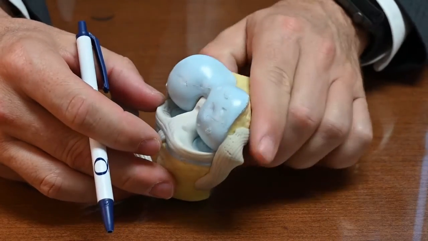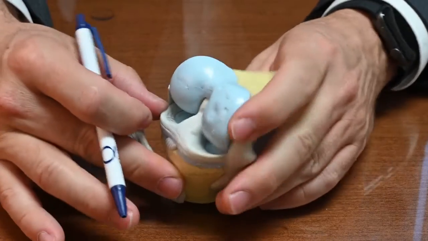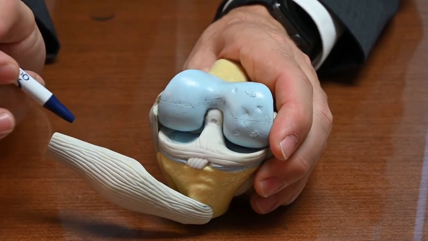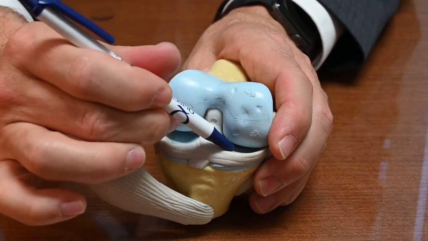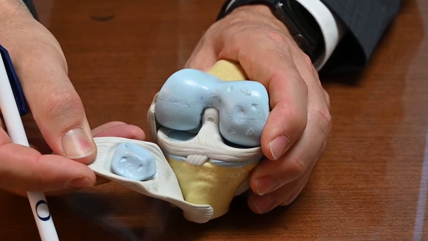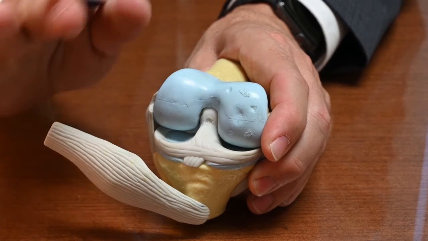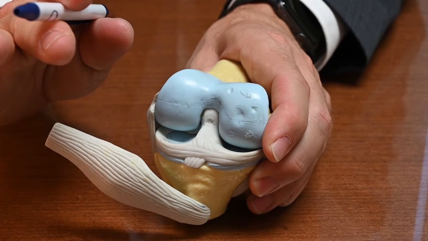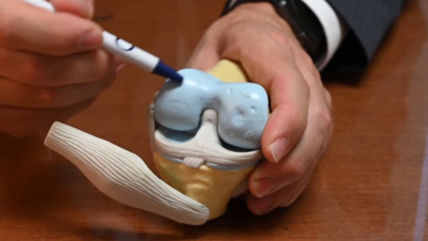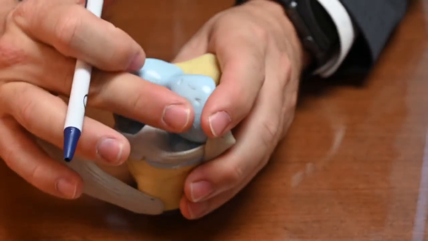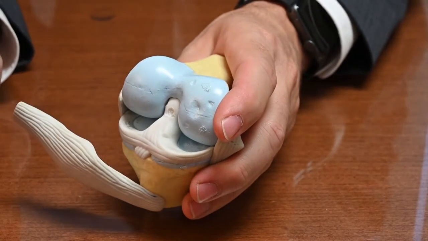There are two main types of cartilage within the knee. You have the cartilage which lines the end of the bone, which in this model is blue. It lines the end of the bone in all of our joints. This is called the articular cartilage. In real life, this cartilage is white. This is the rubbery stuff on the end of a chicken bone. If you break open the chicken bone, you see the glistening white cartilage on the end of the bone.